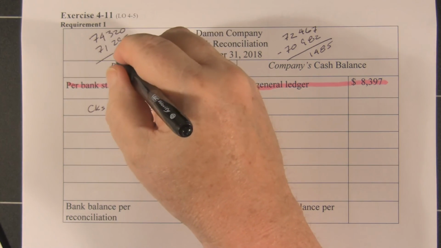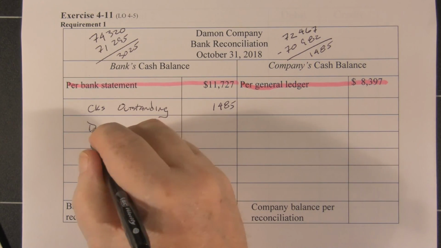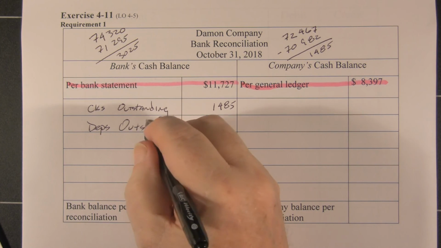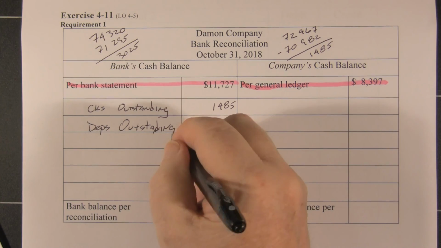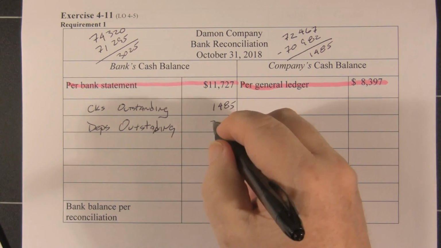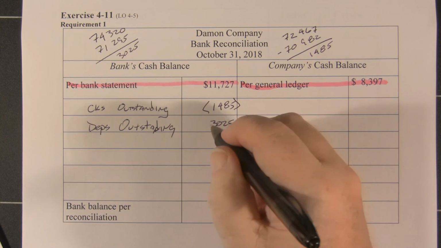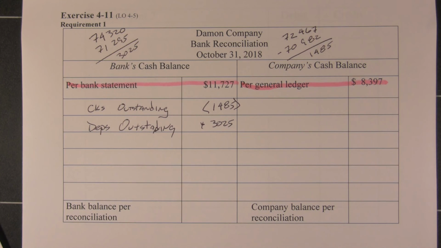So the difference there, $3,025, are deposits outstanding or in transit. Now remember, these are checks, so we subtract those, we add the deposits. Now, we have to read the rest of the information.